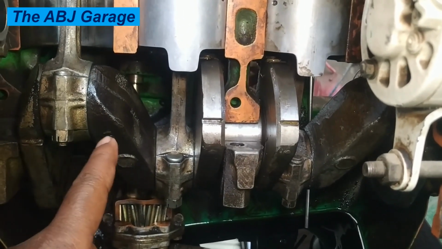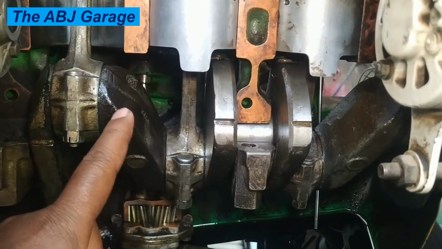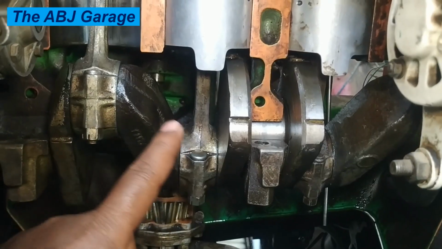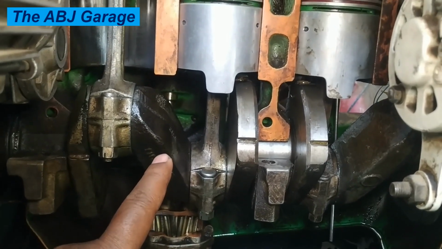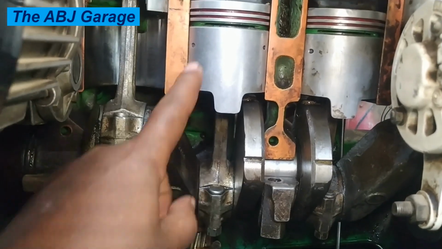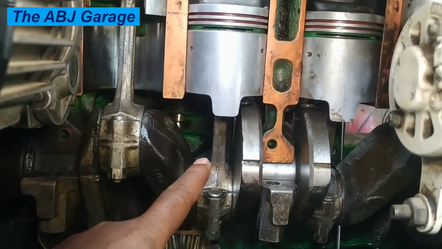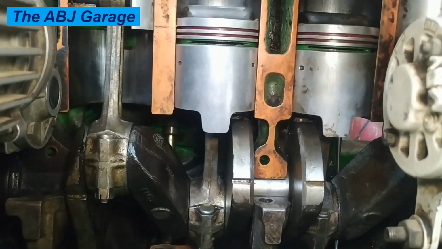In this video we are going to have a look at all you need to know about your engine crankshaft. Think of a crankshaft as the heart of the engine's conversion process. Its primary job is to take the linear up and down motion of this piston and then convert it to a rotational motion. Let's see it in action.